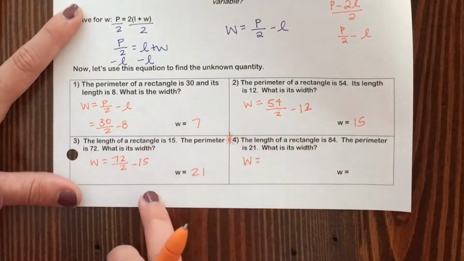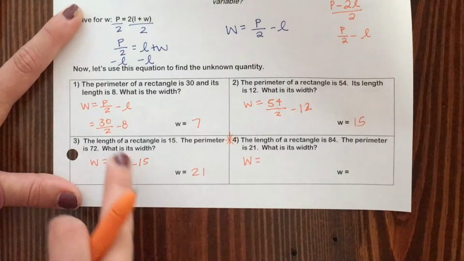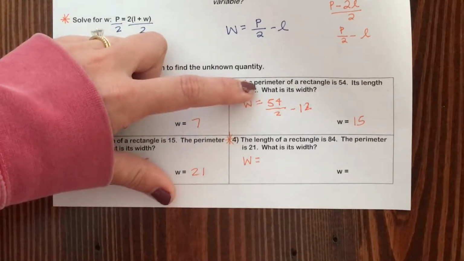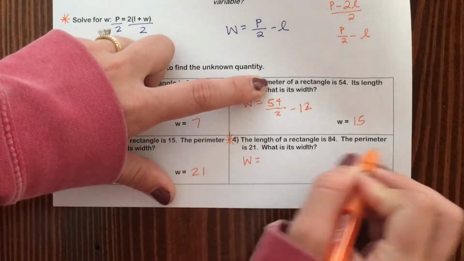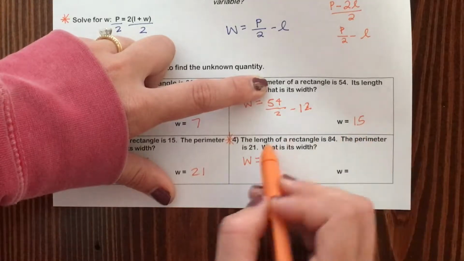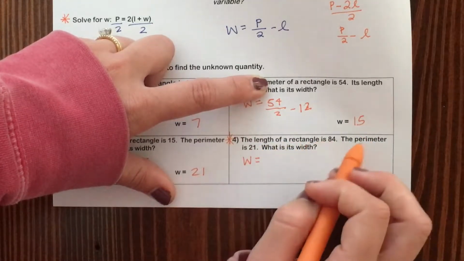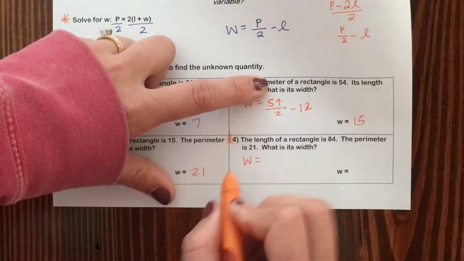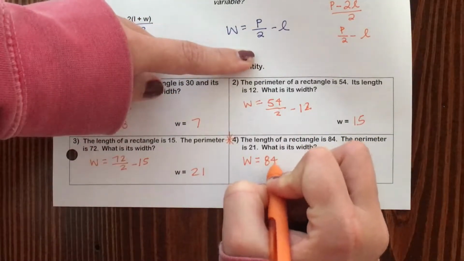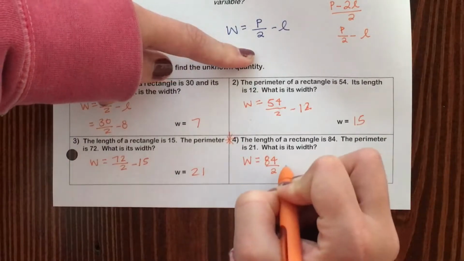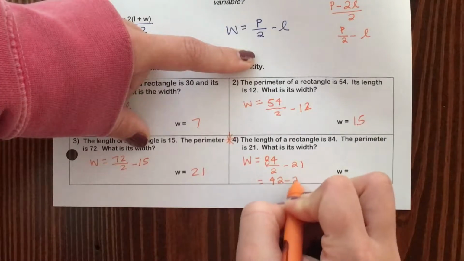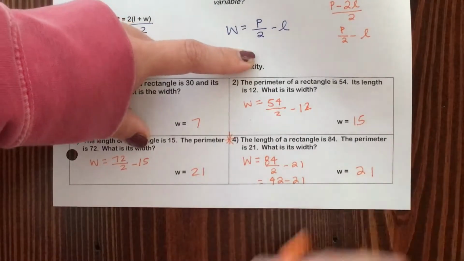So what I did down here was I used the formula 3 different times, and you can see very quickly I'm able to just substitute in the perimeter and the length and get the width. For number 4, it said the length of a rectangle is 21, the perimeter is 84. What is the width? And so I'm going to substitute in my perimeter, 84. I'm going to divide by 2, and I'm going to subtract 21. So we get 42 minus 21, which is 21.